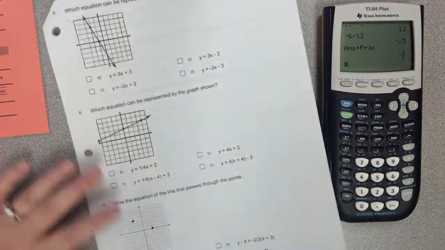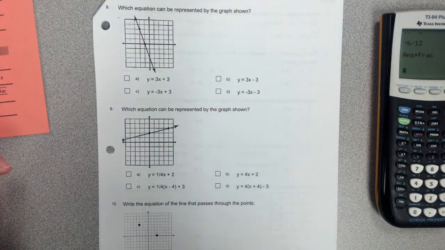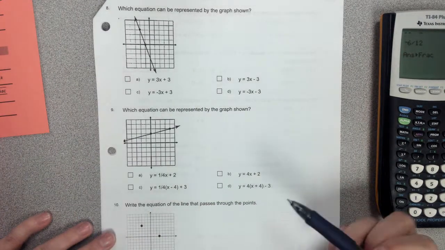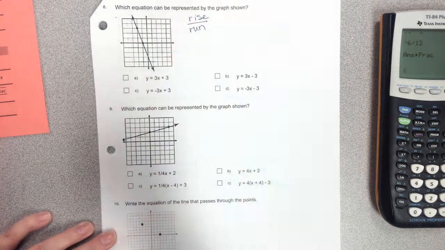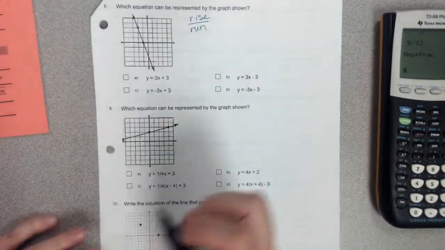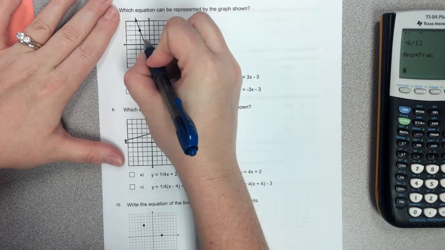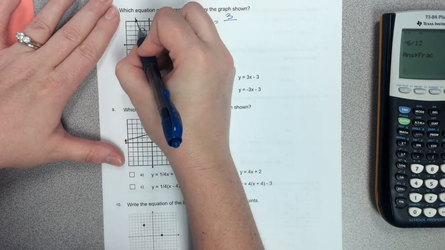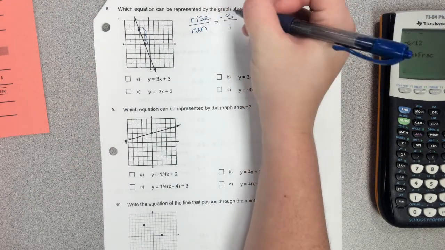Okay, next one. Number 8. Before, we wrote a slope using y2 minus y1. From a graph, we use rise over run. So I'm going to plot my 2 points. There's one, there's the other one. I'm going to count how many boxes I went up: 1, 2, and 3. That's my rise. Then I'm going to count how many I went to the left. There's 1. Since I went that way, it is a negative.